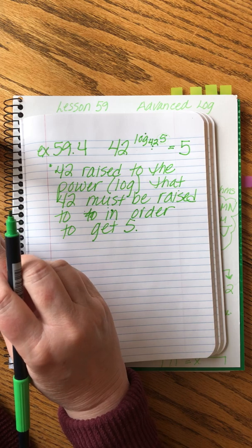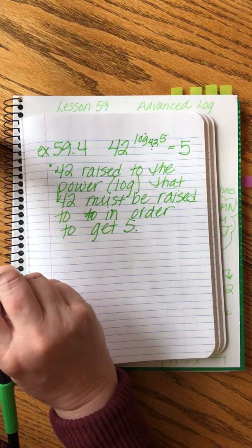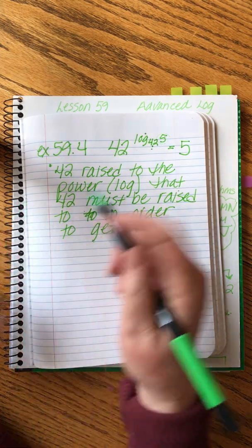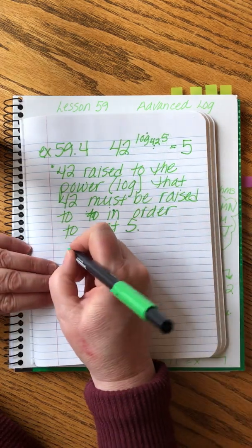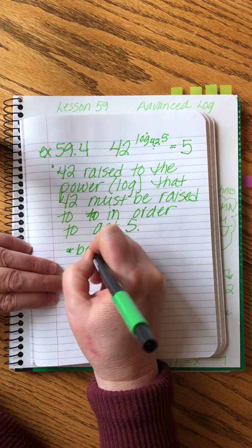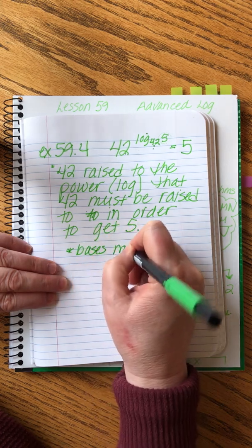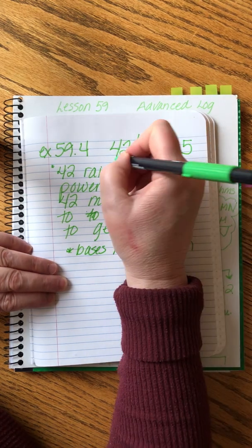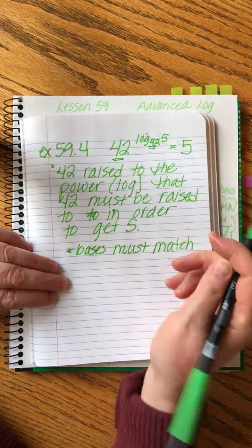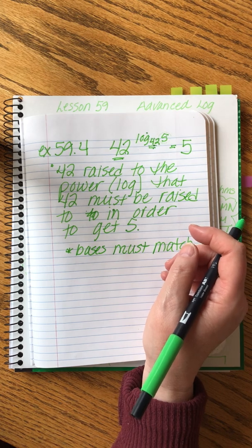In order for this weird thing that we just did right here to work, the bases must match, right? This 42 and this 42 have to match in order for this trick to work.